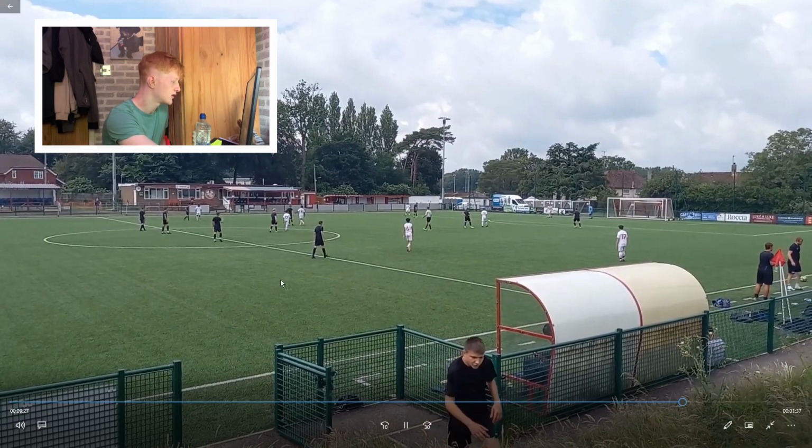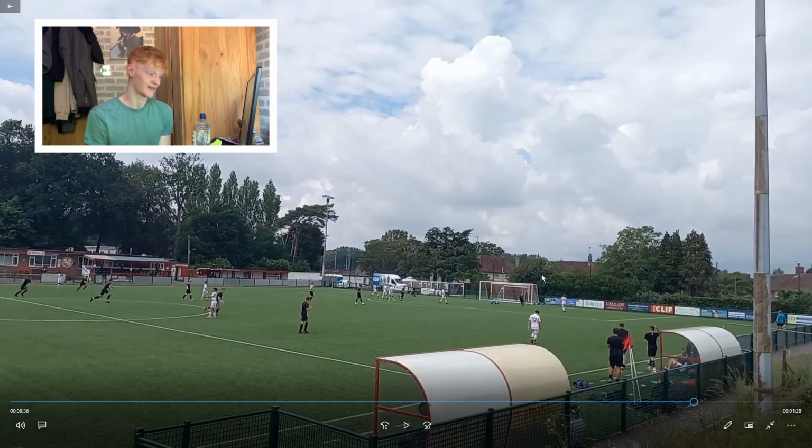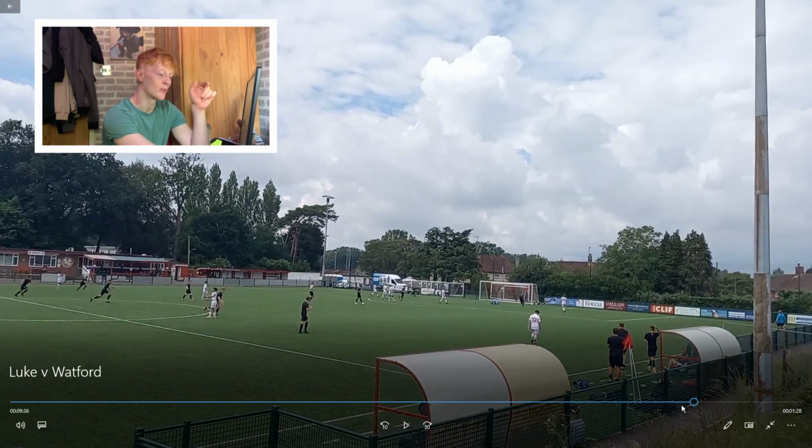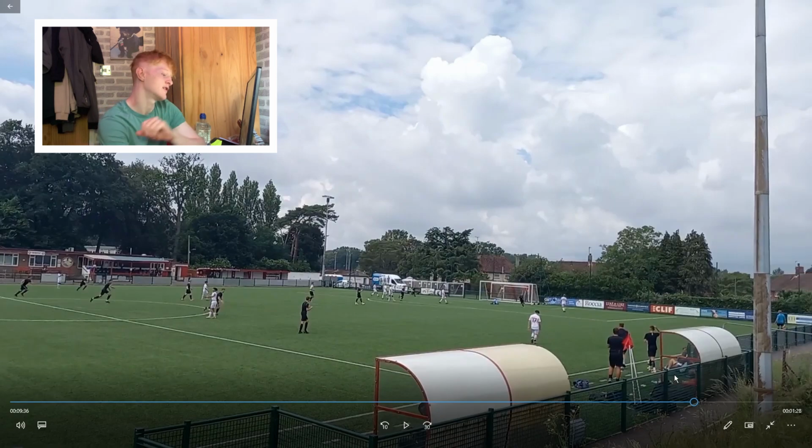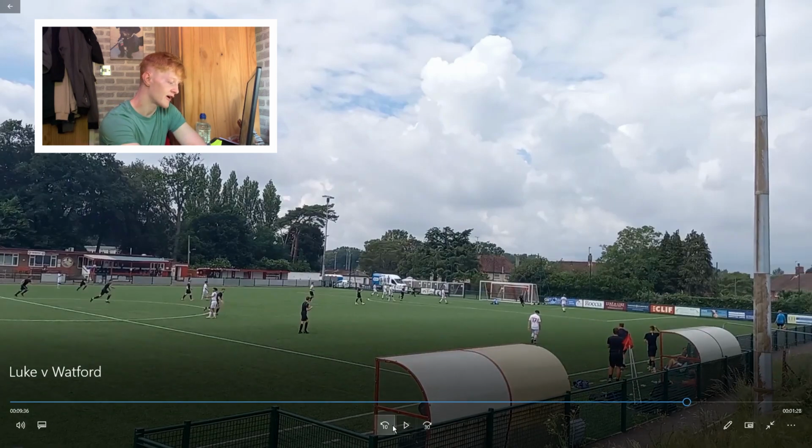At this point, boys, like I said earlier, we were 4-2 down at half time, and I said we needed to come out fighting. Well, this goal, it wasn't even caught on camera for some reason, but this goal put us 5-4 up. So what a roller coaster of a game. We've gone 2-0 up, then 2-2, then 4-2 down, and now we're winning 5-4.